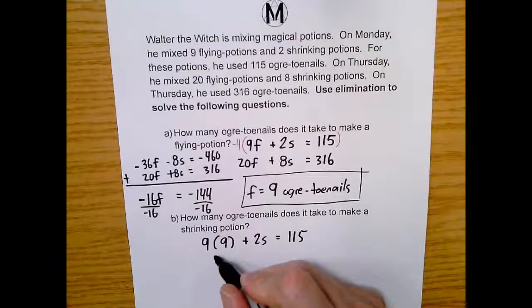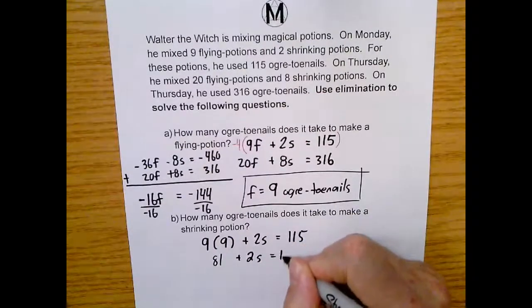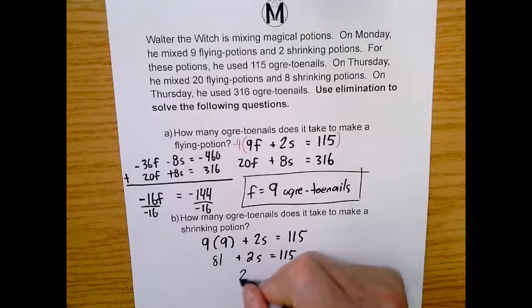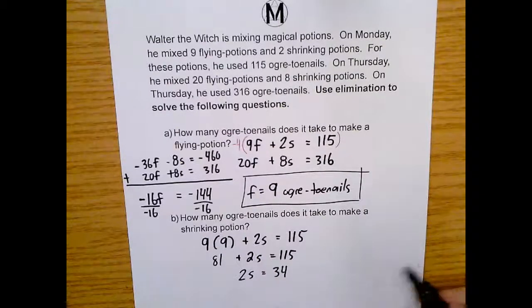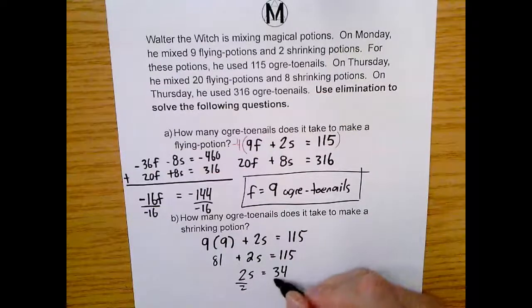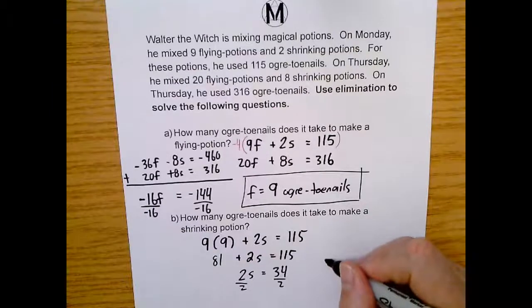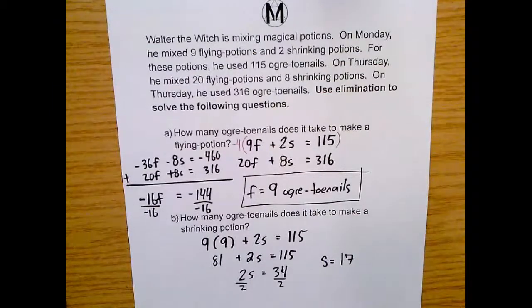Doing my math, that'd be 81 plus 2s equals 115. So now we just do 115 minus 81. 115 minus 81 is 34. So 2s equals 34. Excuse me, we divide both sides by 2 because the opposite of multiplying by 2 is divided by 2. And we're going to find that s is 17 because 34 divided by 2 is 17.